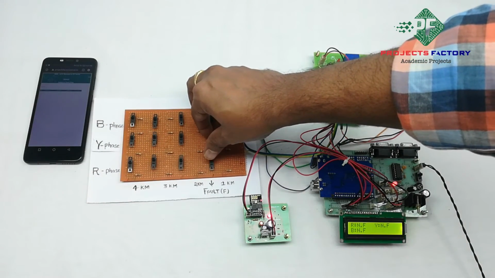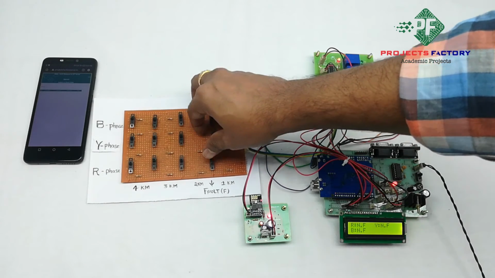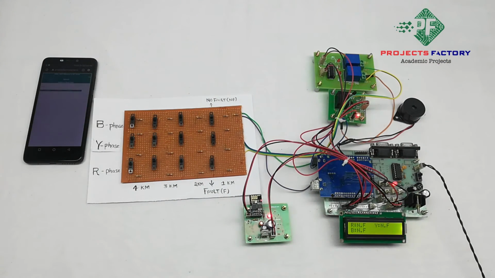For example, fault at 1 kilometer. R phase fault occur in 1 kilometer. Here on LCD U means data uploaded into the server.